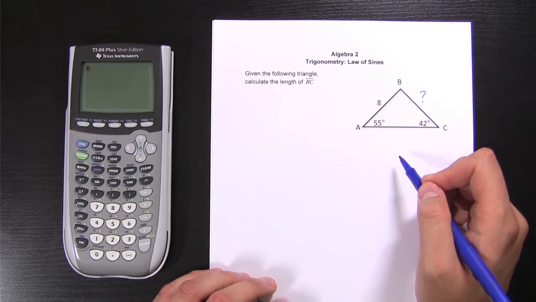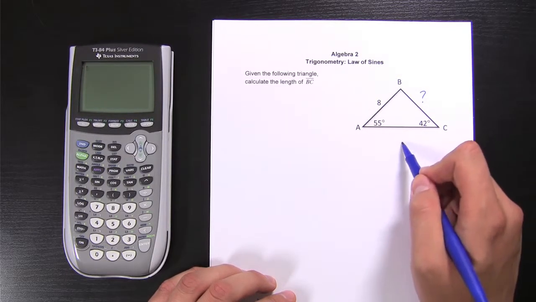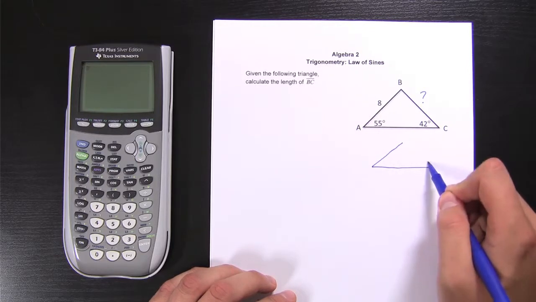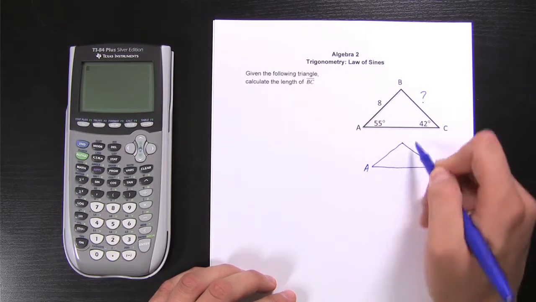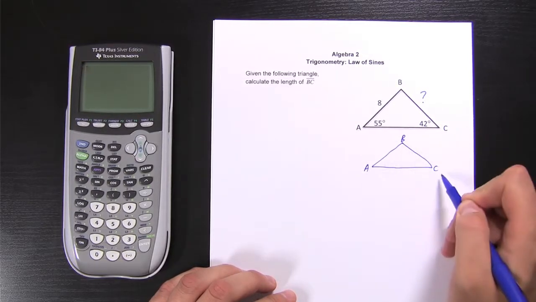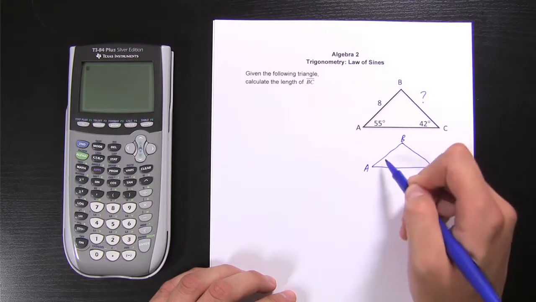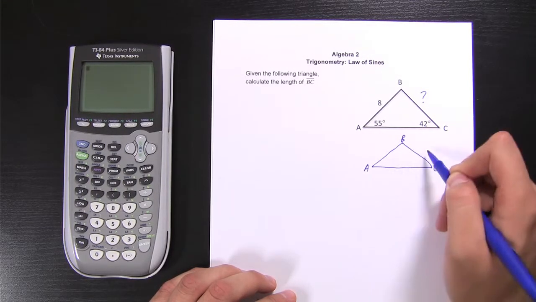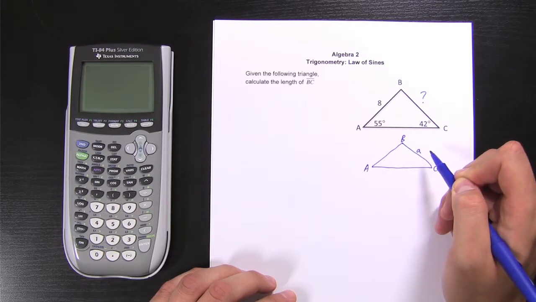And just to give you a little triangle navigation as far as using the law of sines, normally when we encounter a triangle, especially one as basic as triangle ABC, the corners A, B, and C represent the angles, and they're usually written in uppercase. The sides opposite the angles are written in lowercase.